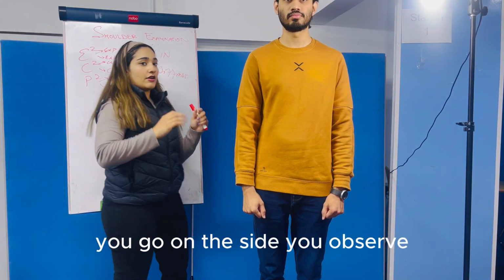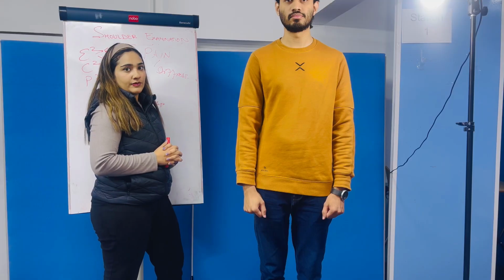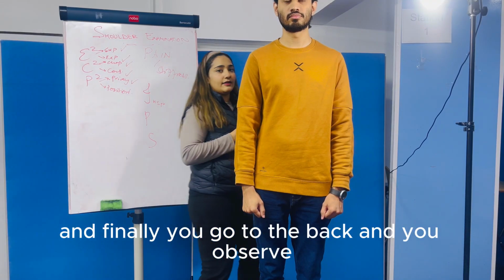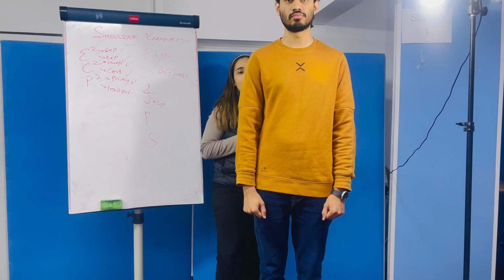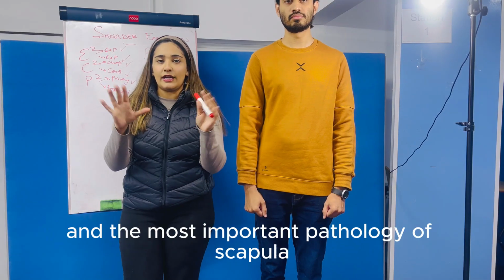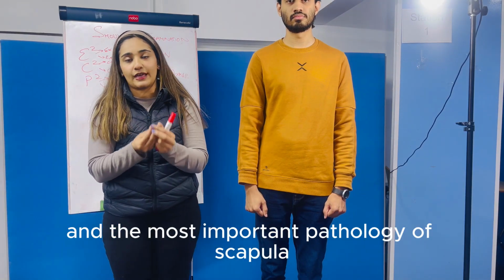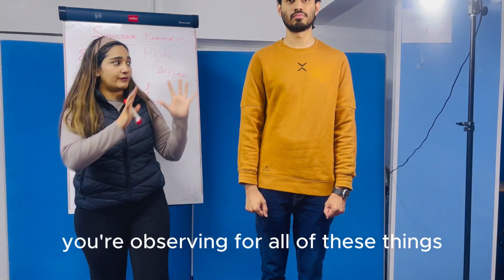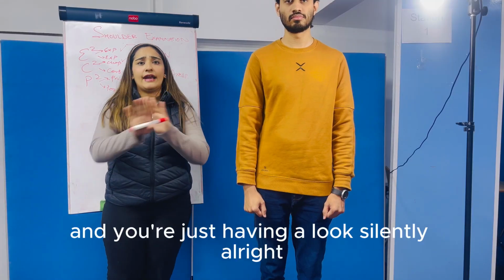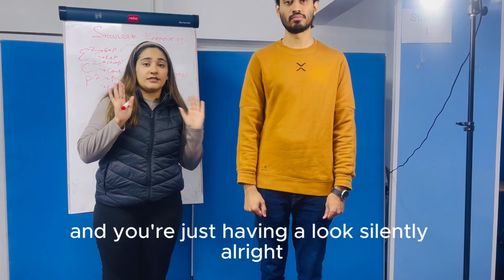finding you can see. You go on the side, you observe. And finally, you go to the back and you observe. What do you observe in the back? You're looking at the scapula, and the most important pathology of scapula is the winging of scapula. You're observing for all of these things while you're looking at him, and you're just having a look silently.